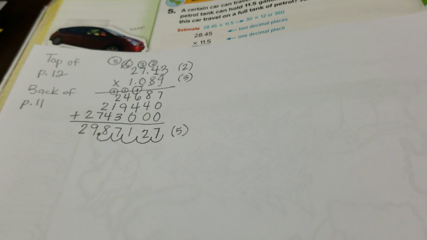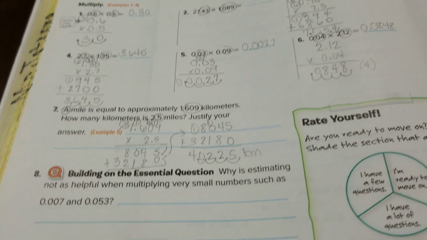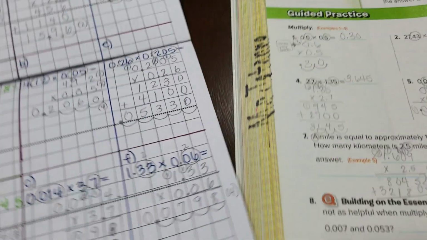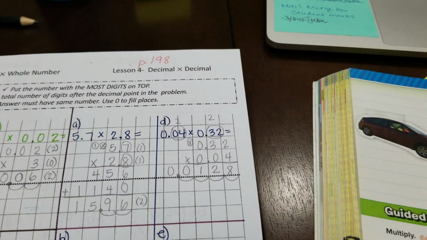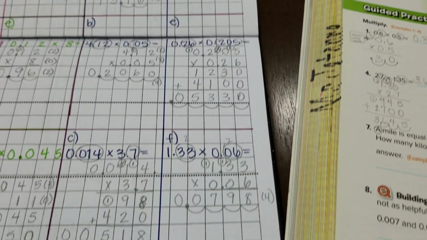Okay. So I do expect when I see you in class tomorrow for you to have this entire page filled out, okay, and your foldable completed for lesson 4, decimal times decimal.